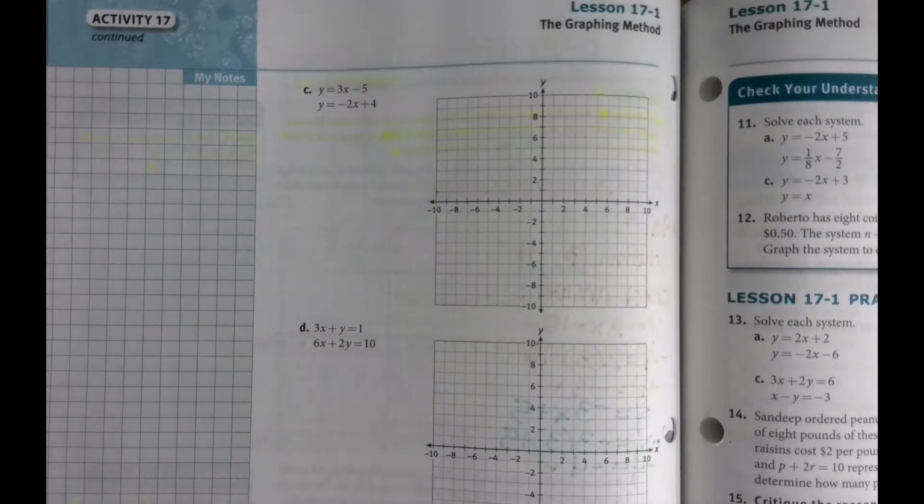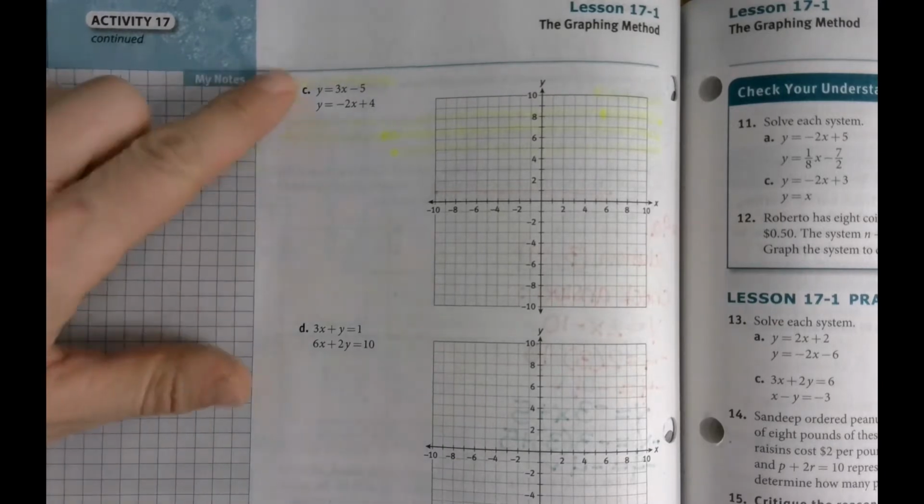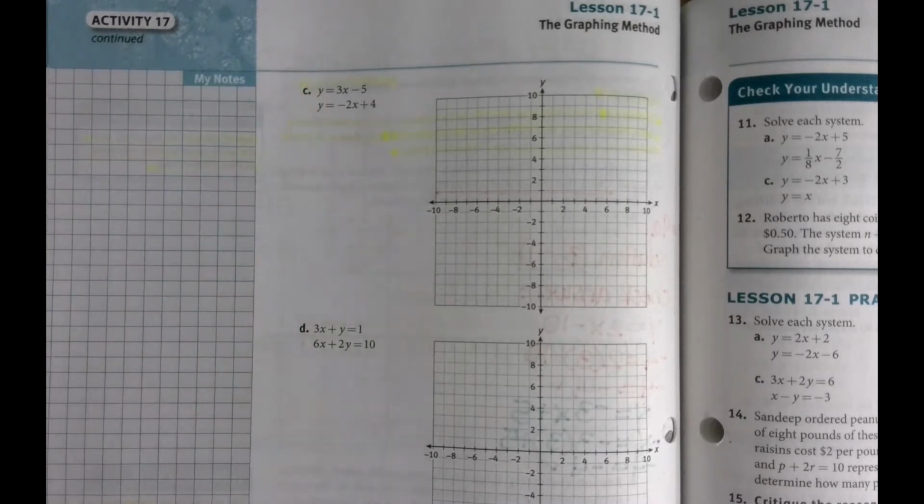I am currently on page 254, and I'm going to go over letter C right now. So in this lesson, the graphing method is being used to solve systems of equations. When we're given two linear equations using the same variables, we can find the solution by graphing them. And the solution is the intersection point, the ordered pair that makes both the equations true.